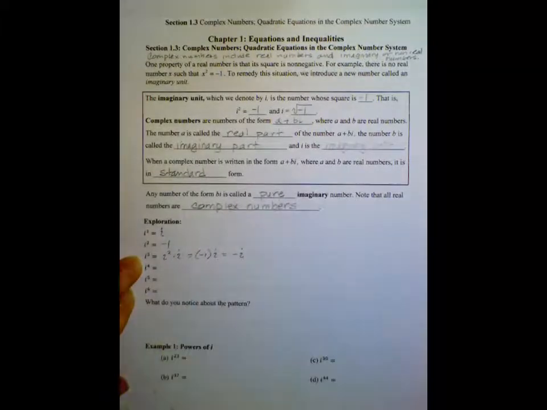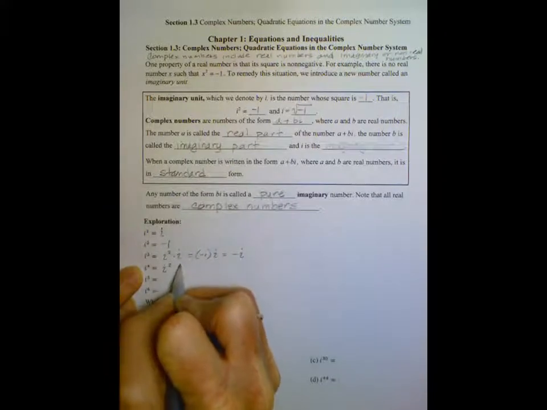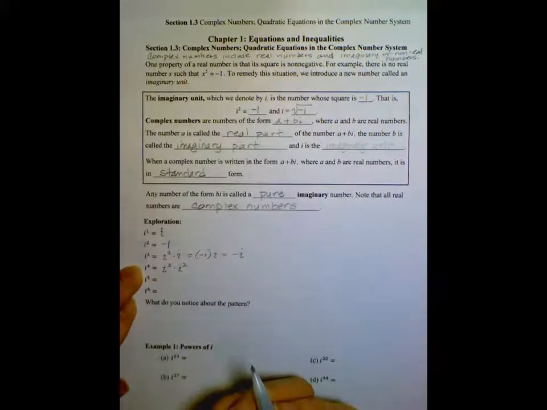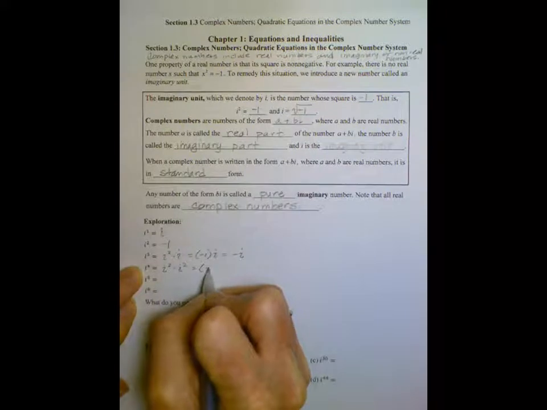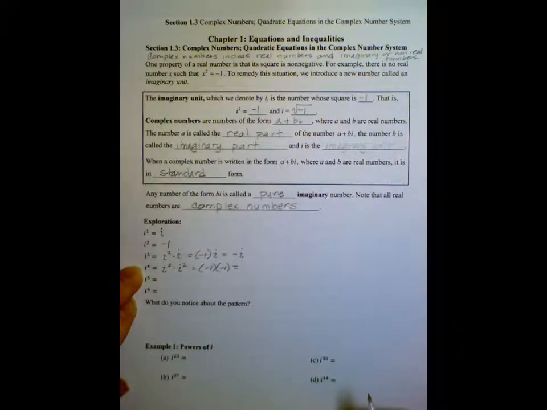So i cubed is -i. What's i to the fourth? Well, I could break that down to i squared times i squared. Each i squared is -1, and -1 times -1 is +1.